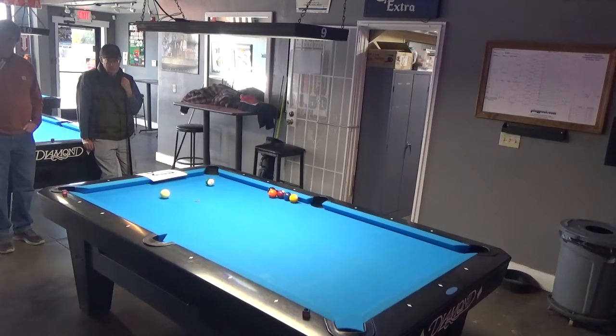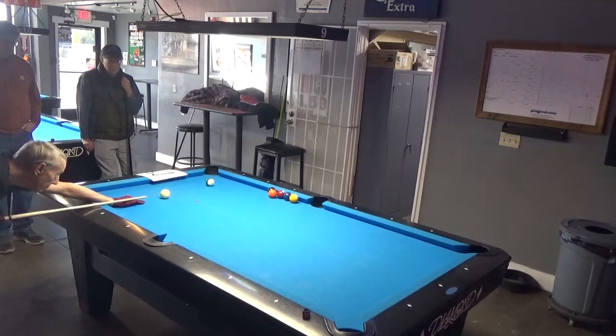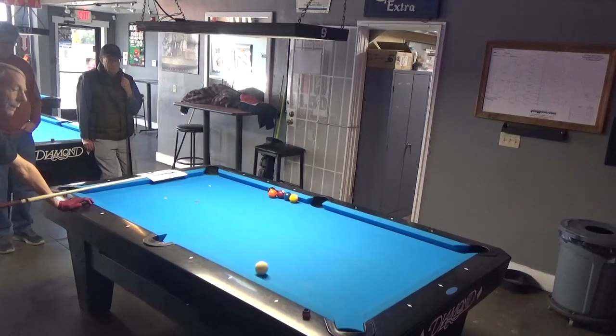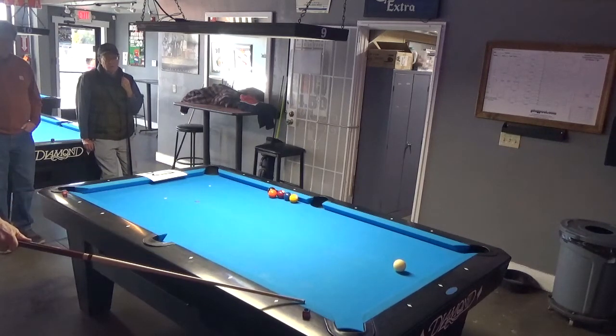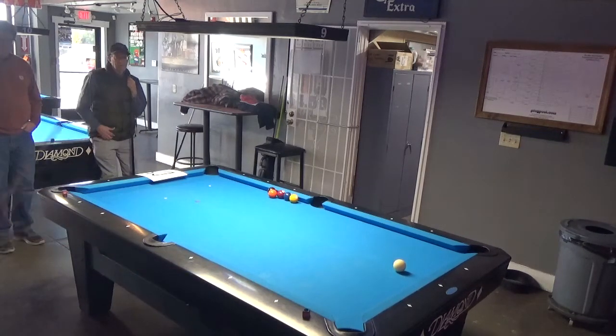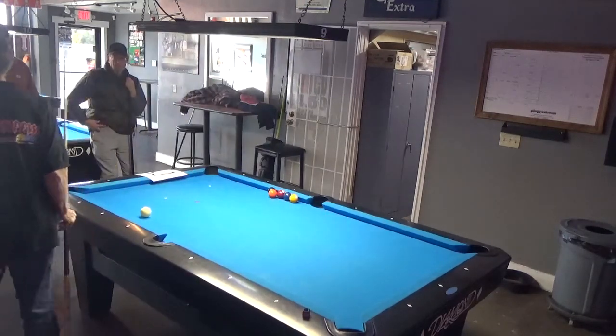Maybe not scratch unless I get low, but it's going to be way down there. So we'll just hit a center ball, rolling ball. This time I'm going to use a lot of English. And if I used low with right English, I would have gone way down there.